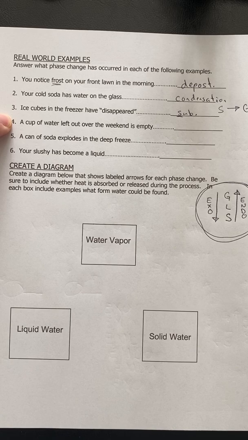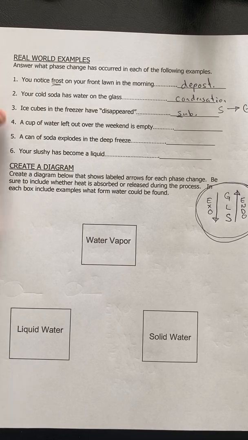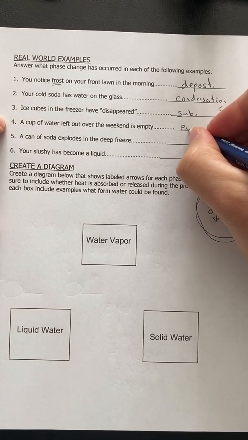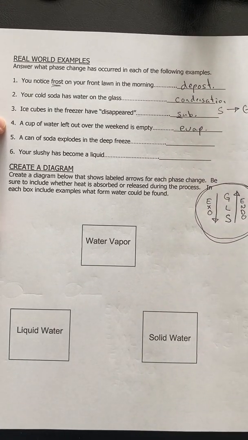A cup of water left out over the weekend is empty. So we went from a liquid to it's just disappeared. No, of course it didn't, right? I mean, matter can't be created or destroyed, but if I don't see it, that means that it turned into a gas. So if I went from a liquid to a gas, that's referred to as evaporation.